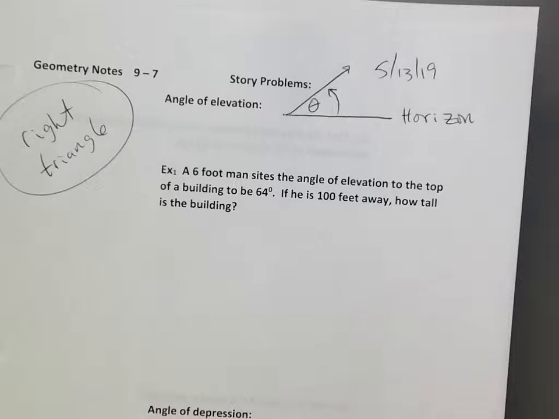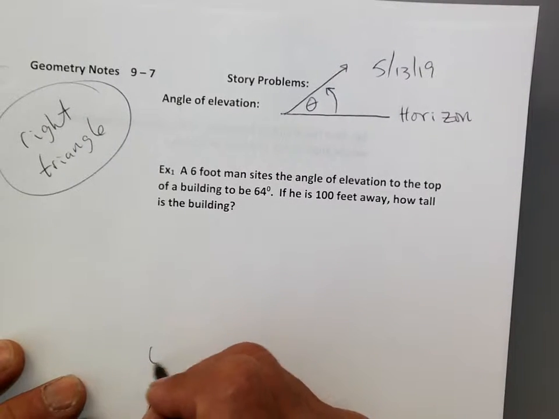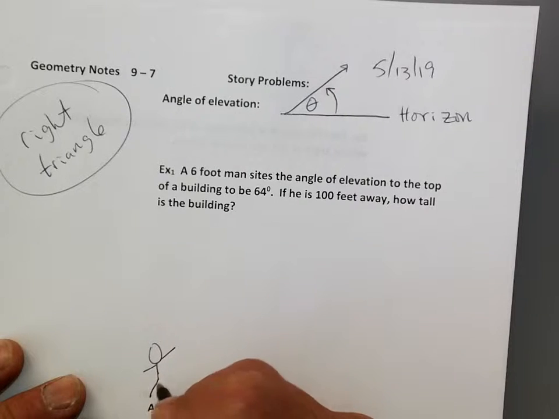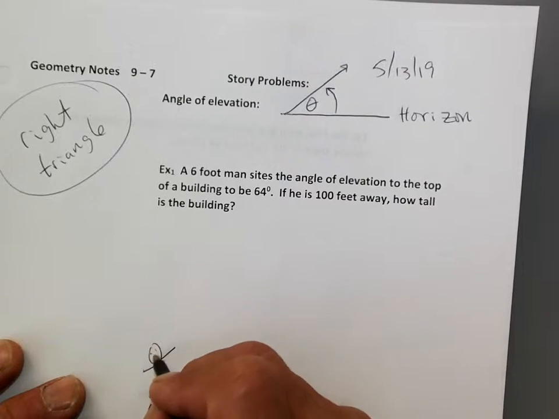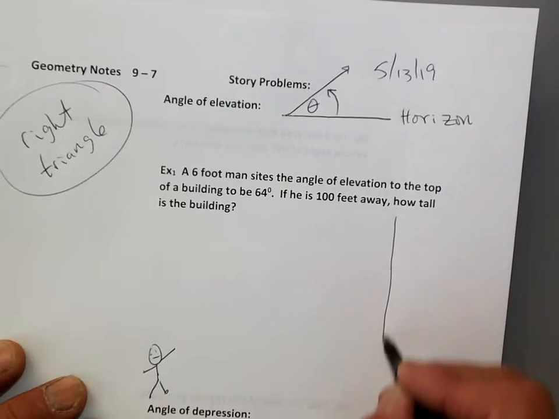So, first of all, try and find a right triangle. That's the key to this thing. So I'm going to go ahead and draw a picture. I'll put my 6-foot man here, and he sights the thing. And here's my building, right?